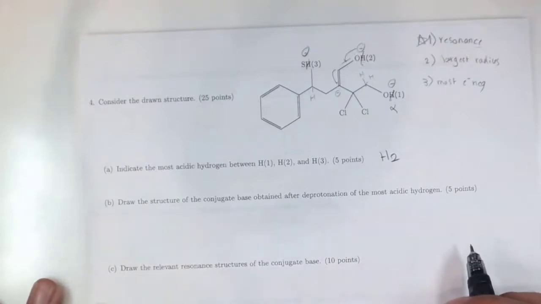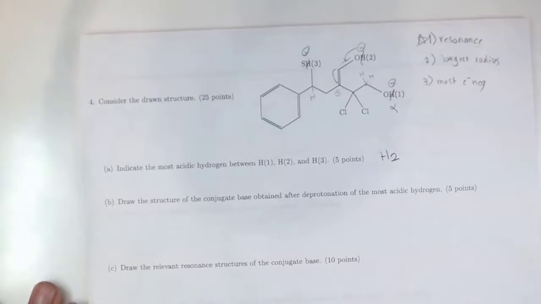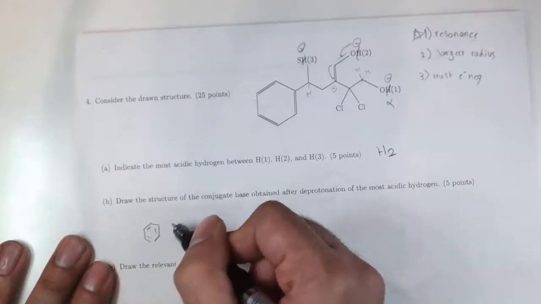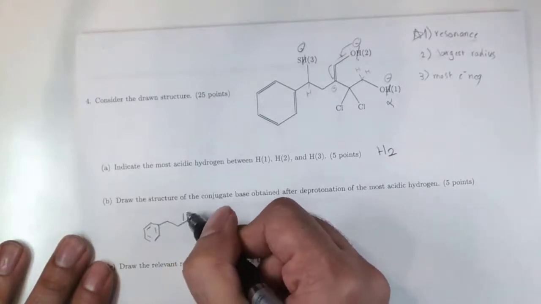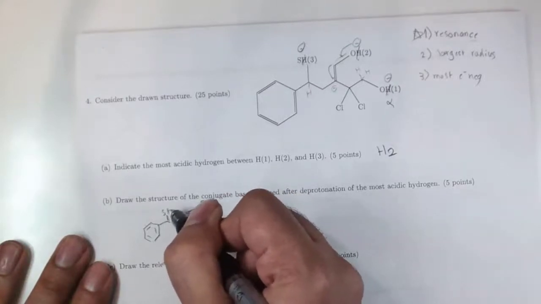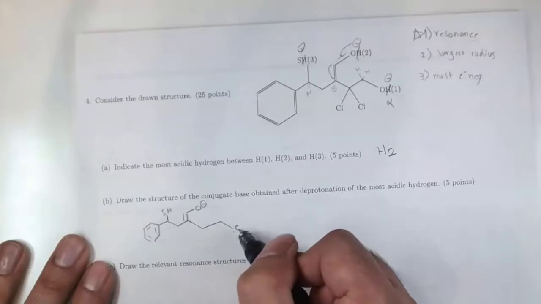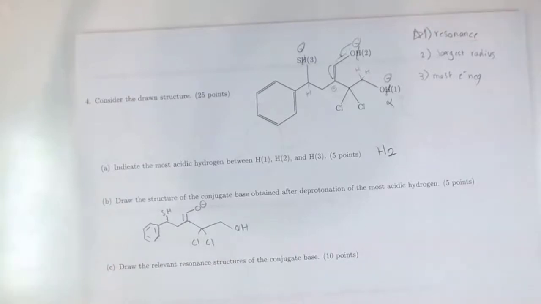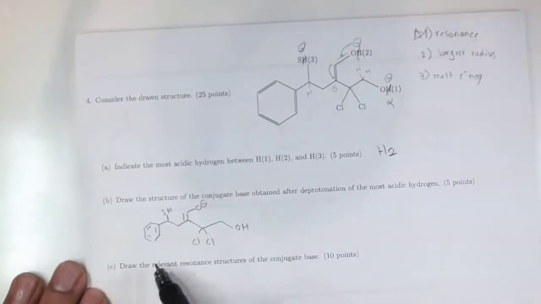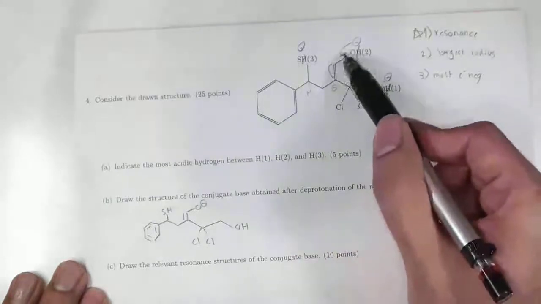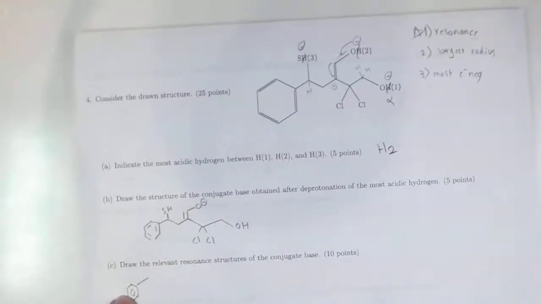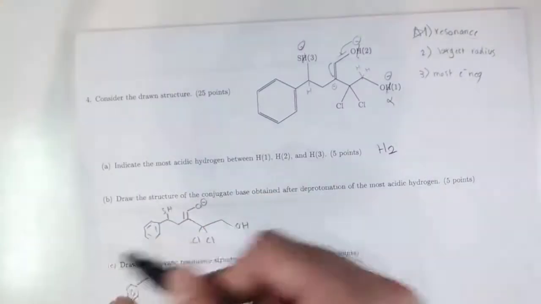So part B is telling me to draw the structure of the conjugate base obtained after deprotonation of the most acidic hydrogen. It's basically telling you what it will look like if I take that hydrogen off. I already drew it for you, but I'll do it again. So everything looks the same. However, I just took one hydrogen off. That's all. Now the next question is asking to draw the relevant resonance structures of the conjugate base. Oh, by the way, if I'm putting a circle here, this just means there are 3 bonds here. I'm just too lazy to draw them.